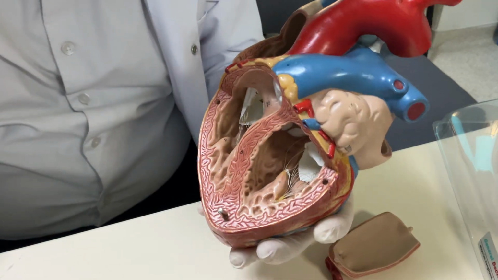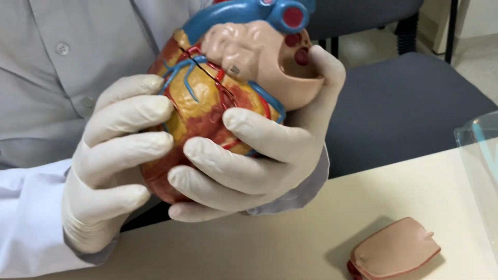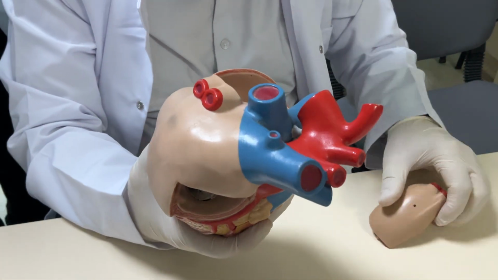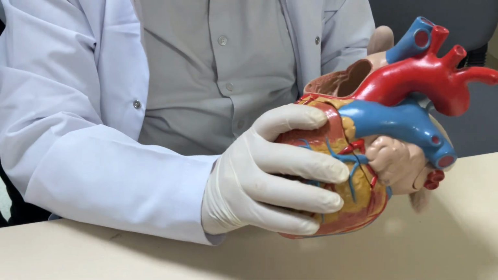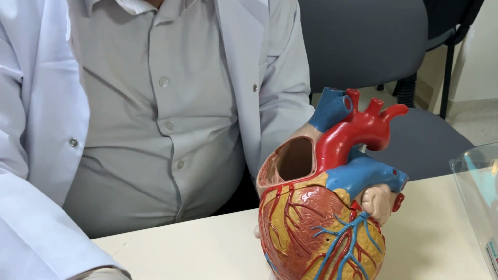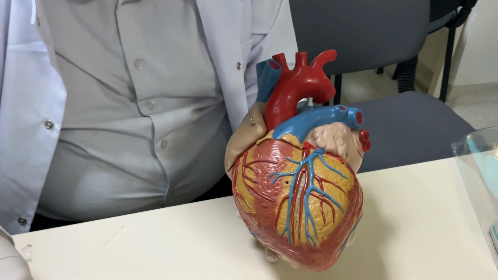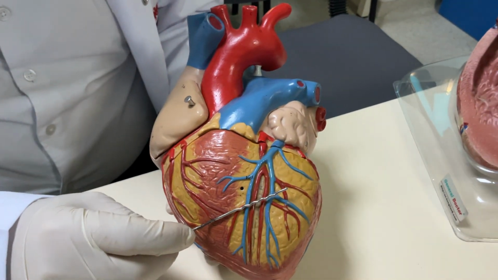Okay, now put this back. Now, let's go with the sternocostal surface.